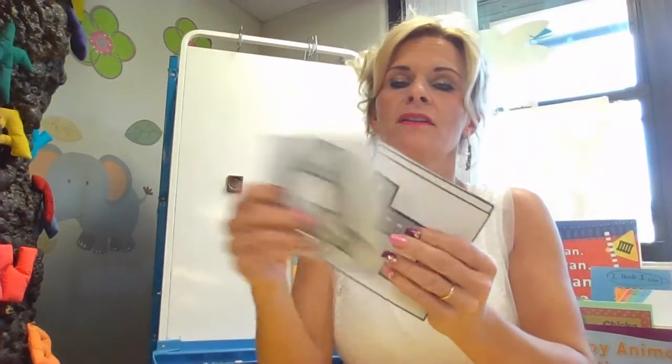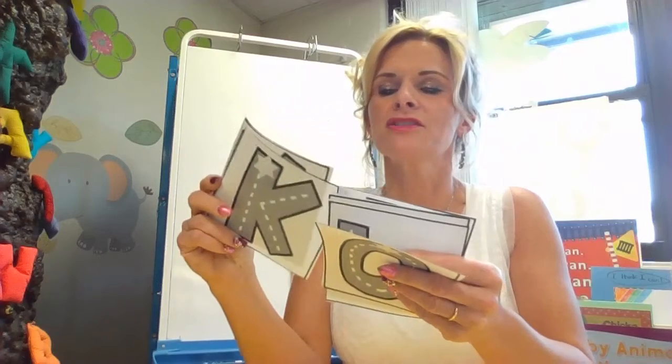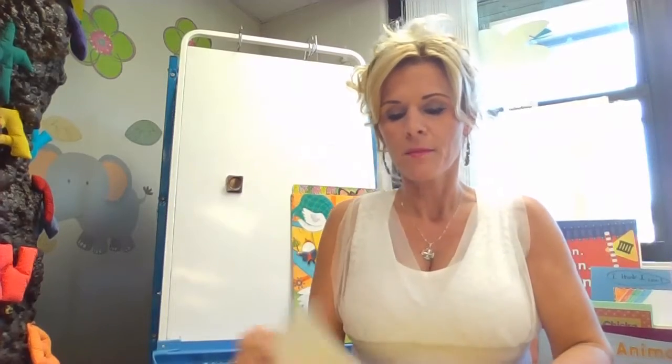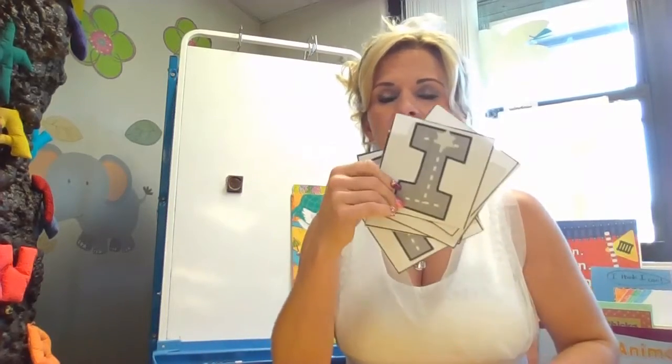All right, the first thing I'm going to do is I cut them out, and I know they're a little bit mixed up, but I'm going to shuffle them a little bit. It's a little different than shuffling a deck of cards because they're kind of flimsy, aren't they? I'm going to mix them up a little bit like this. And then I'm going to think about the alphabet song. Do you remember how it goes?